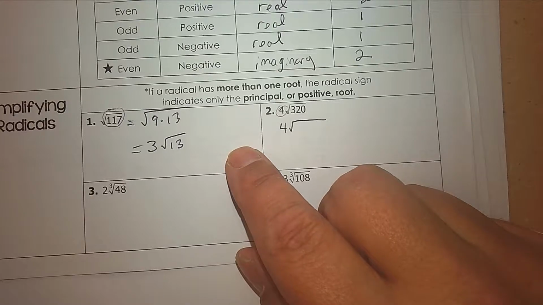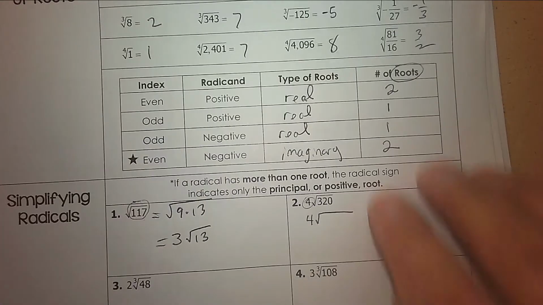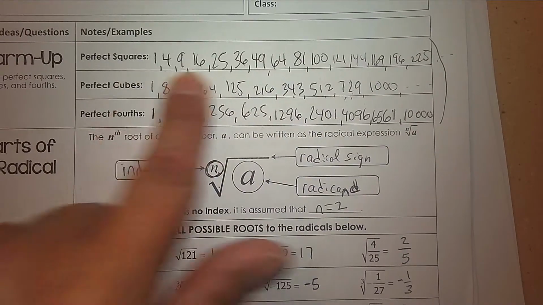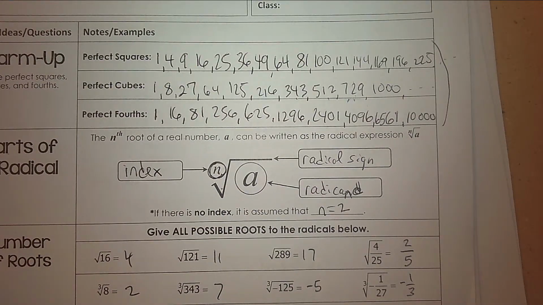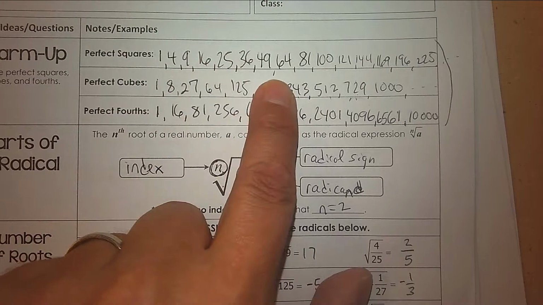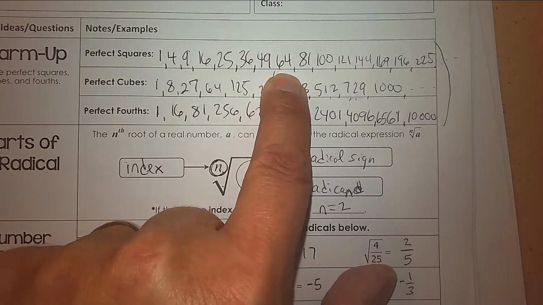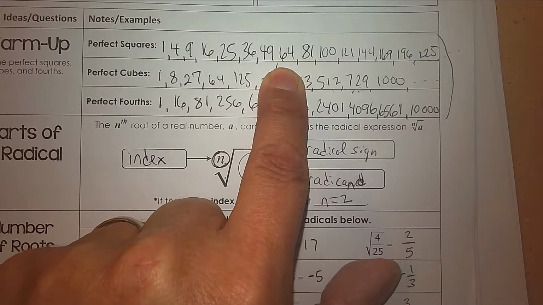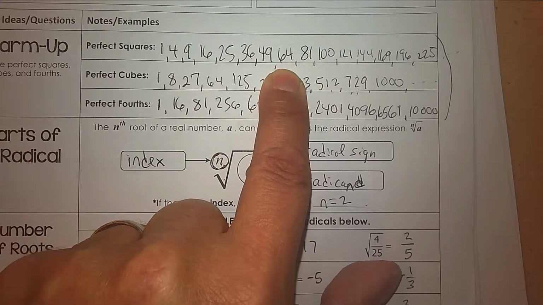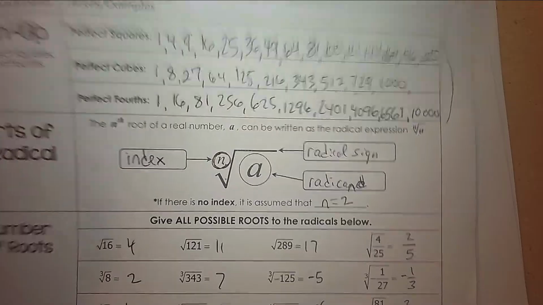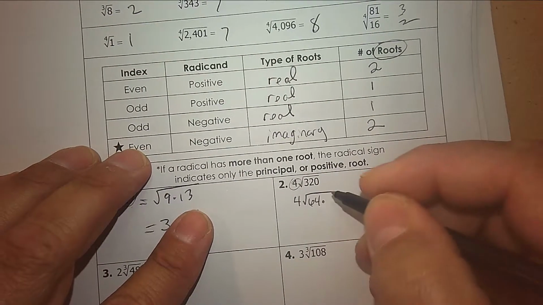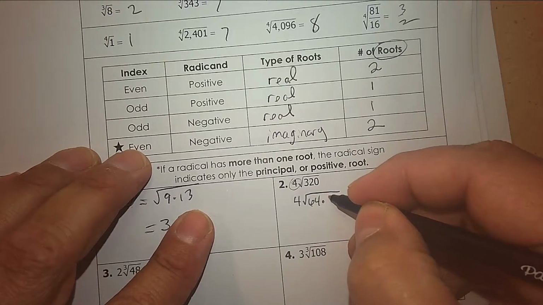33 times 10? No, we've got to pick a number that's a perfect square. We start here. You can't just pick any two numbers that multiply. So think which one of these would go into it evenly. Oh, you're saying 64? How many times does 64 go into it evenly? 4? No, 5.